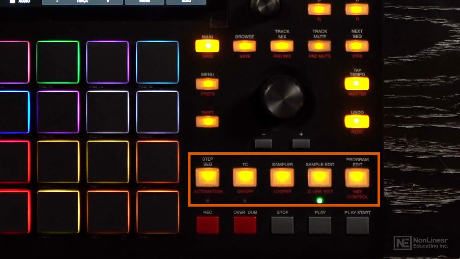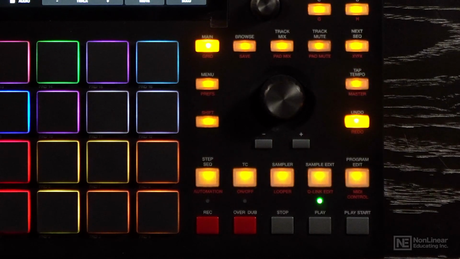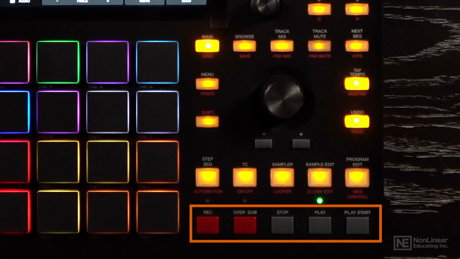In here, you have your step sequence button, secondary function automation, your time correction button, secondary function on and off, your sampler button, secondary function looper, your sample edit button, secondary function Q-Link edit, your program edit button, secondary function MIDI control, and finally you have your transport with record, overdub, stop, play, and play start.